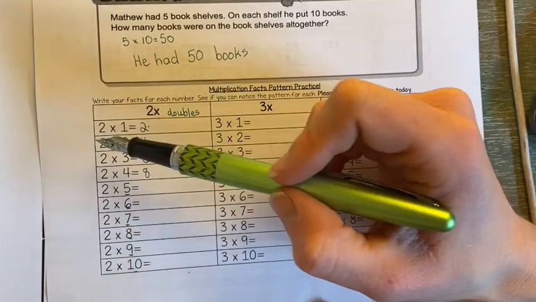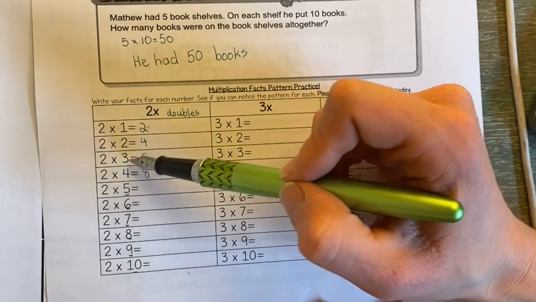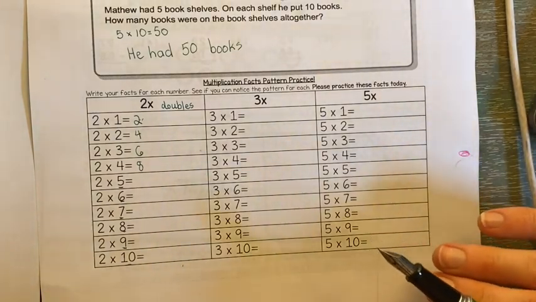Read the whole fact. You're going to read 2 times 1 is 2, 2 times 2 is 4, 2 times 3 is 6, 2 times 4 is 8. Read them out loud to yourself. It will help.